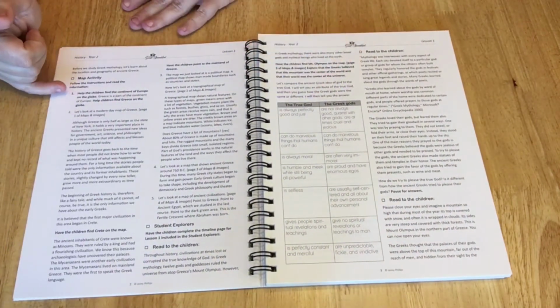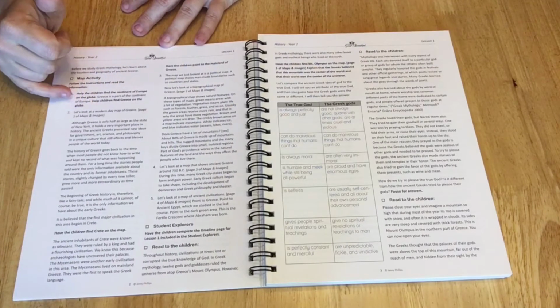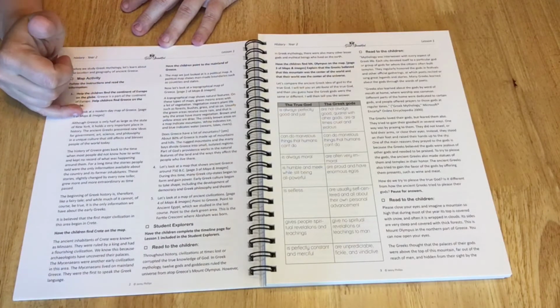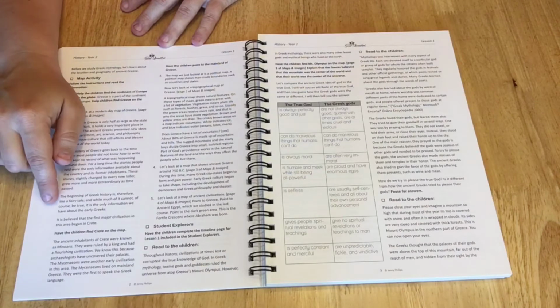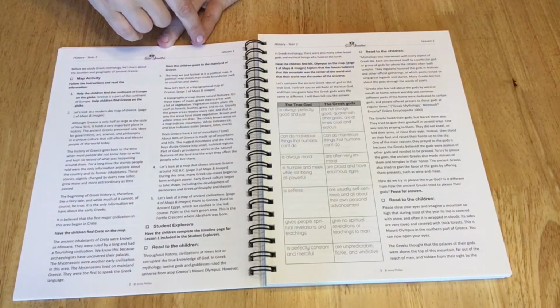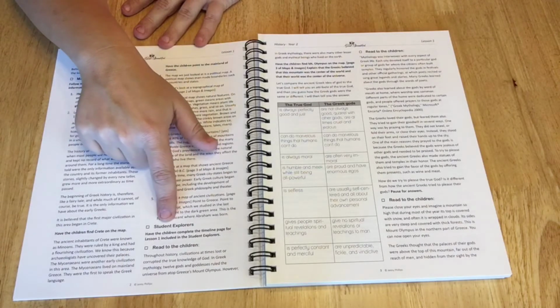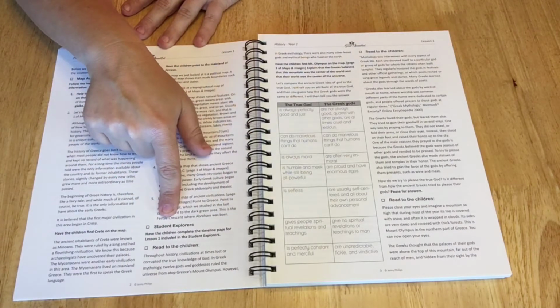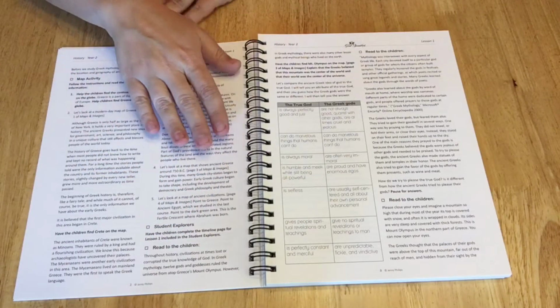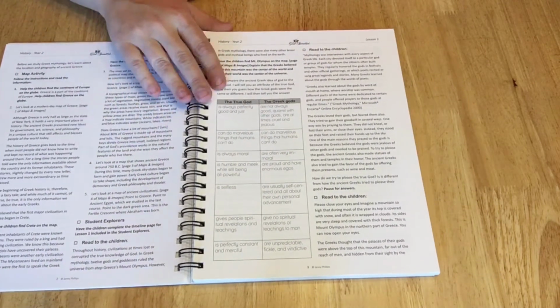Then there's a map activity about using a globe to locate different things on a map. And then here it talks about using the Student Explorer. Other things that you would read to the children.